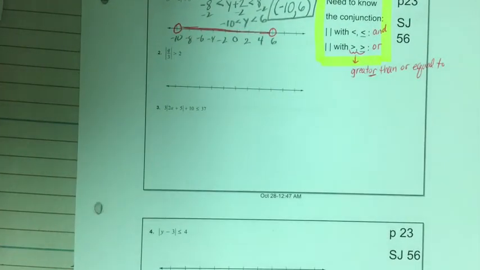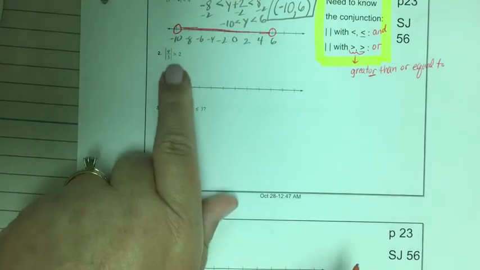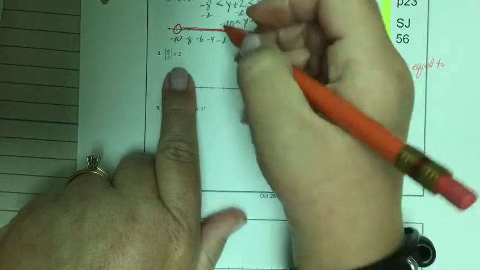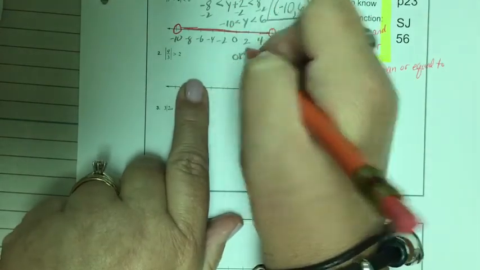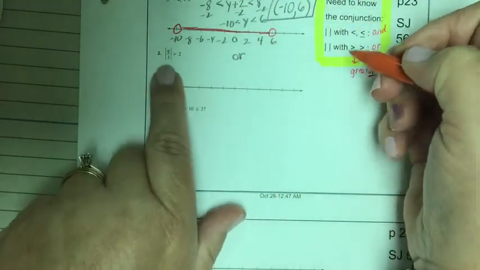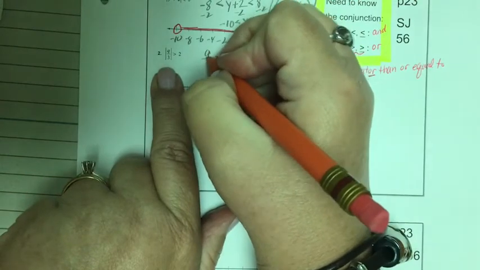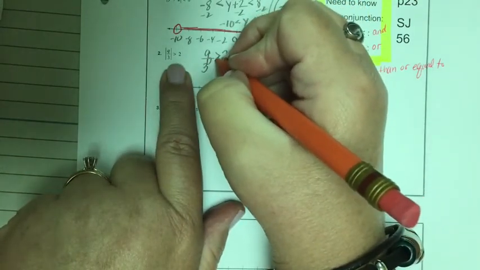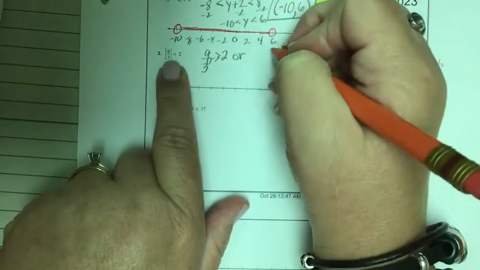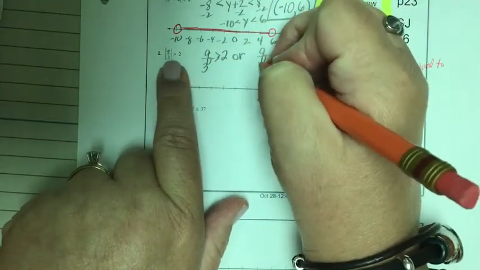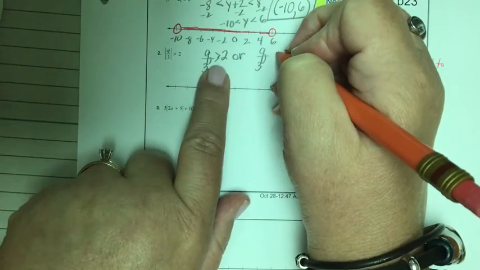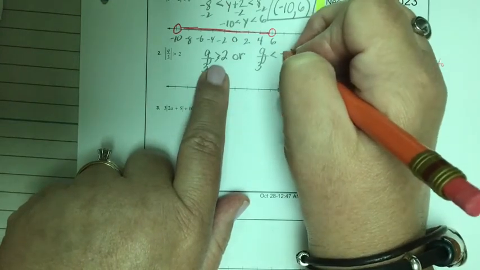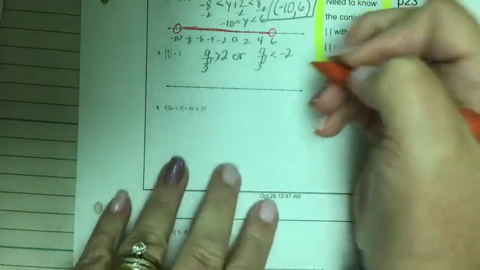Moving on to number 2. I have a greater than symbol, so that means my conjunction is or. You do write down the word or. You take what's inside the absolute value, make it greater than positive 2, then take what's inside the absolute value, make it less than negative 2, and solve both of those.